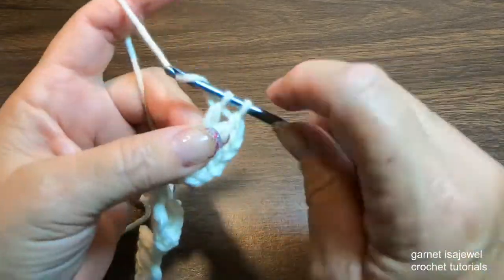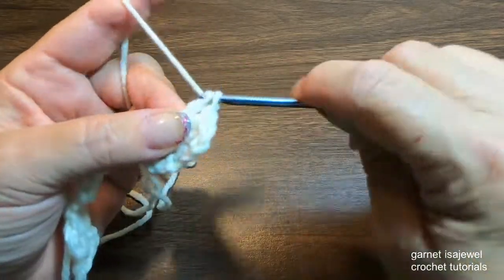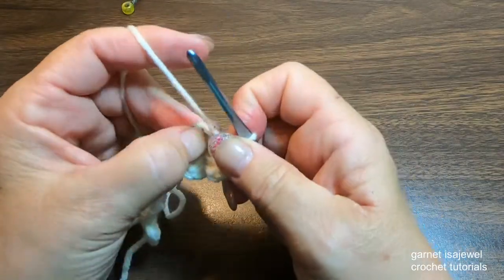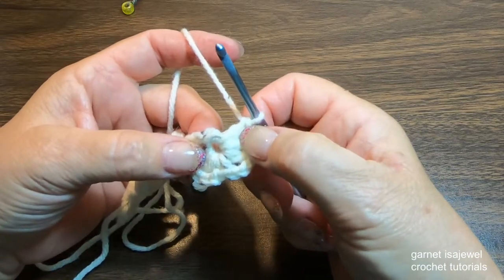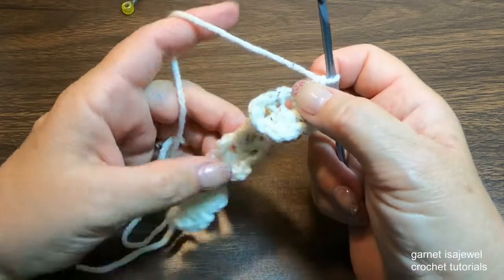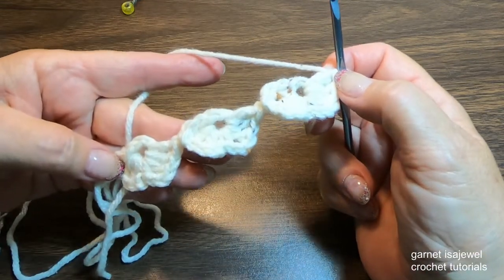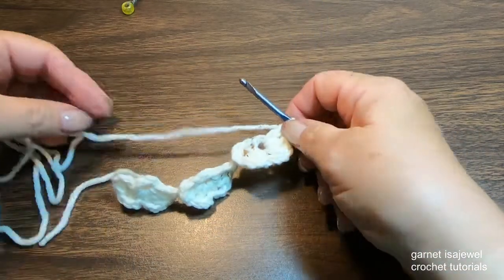So I'm going to encourage you to go ahead and do however many you need for your first row, but be 1 short. So when you get to this part, don't finish it all the way. I'll show you how to finish that last one. Okay, so here I have 3. I got 40 more to do. I'll see you in just a few minutes.